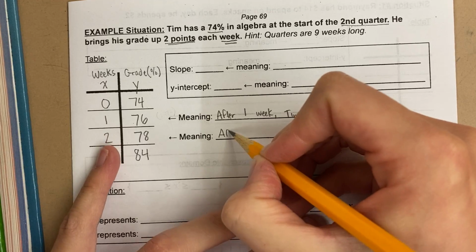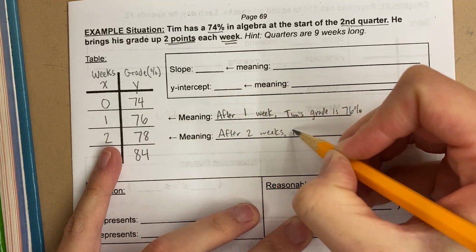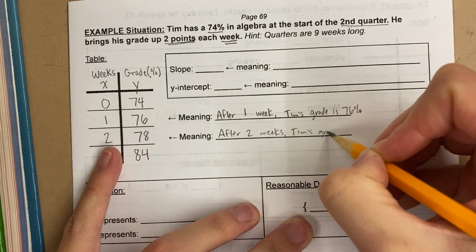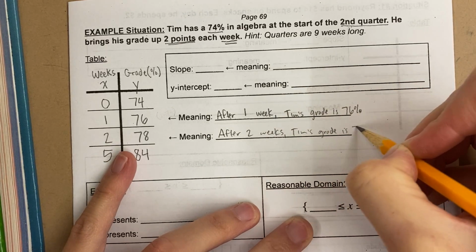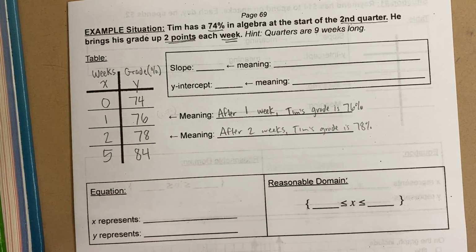What does this point mean? This means after 2 weeks, Tim's grade is 78%, right? This means after 5 weeks, Tim's grade is 84%, okay?